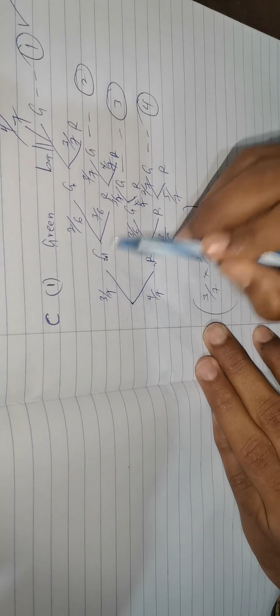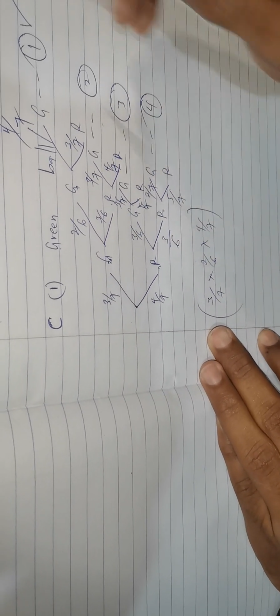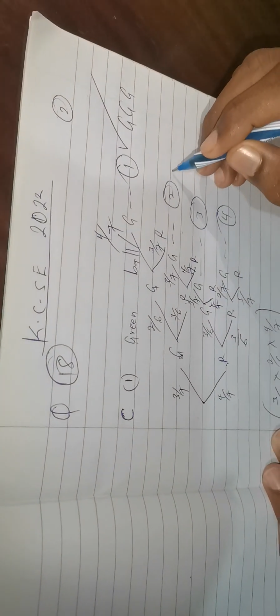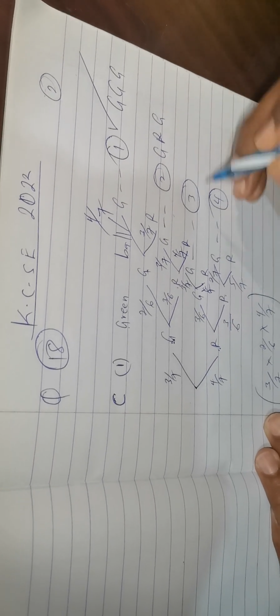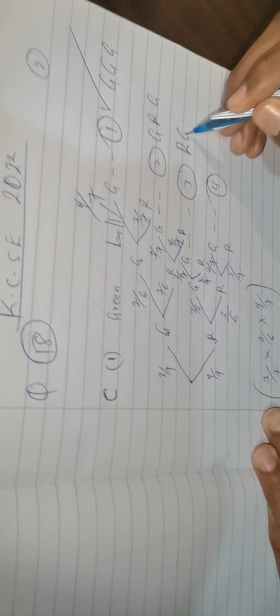Number 2 will be green, red, green. Green, this was green, green, green, green, red, green. This one is red, green, green.